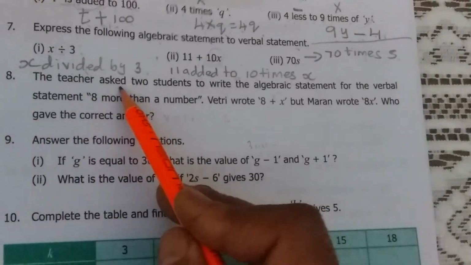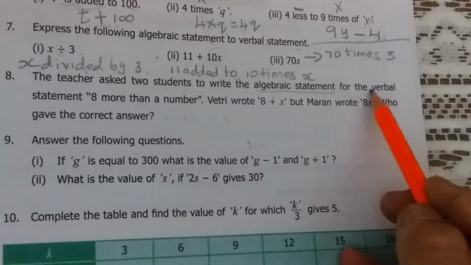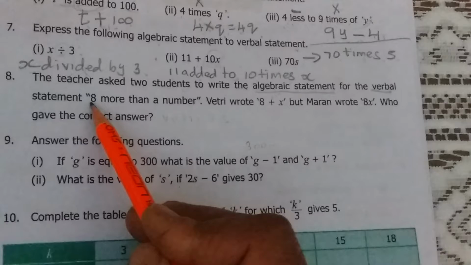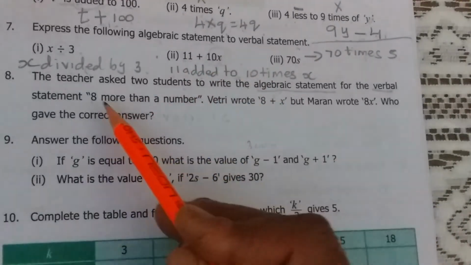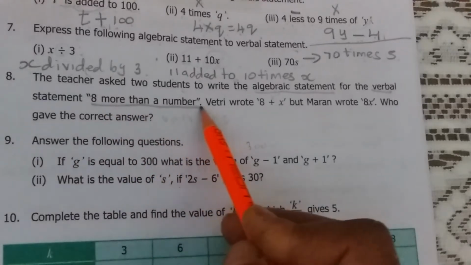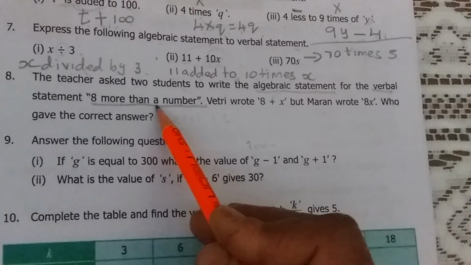Okay, and next one, question number 8. The teacher asked 2 students to write the algebraic statement for the verbal statement. Verbal means which is given in words. Algebraic means we have to write it using numbers and letters. 8 more than a number. What do you mean by 8 more? More means addition. A number, we don't know that number.